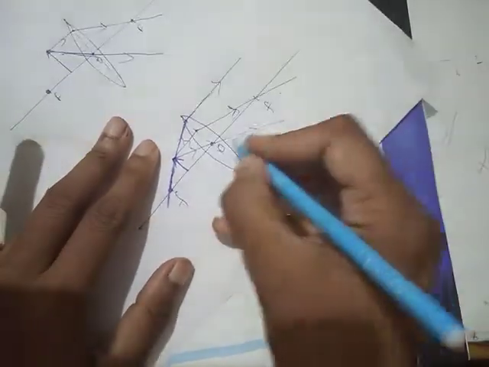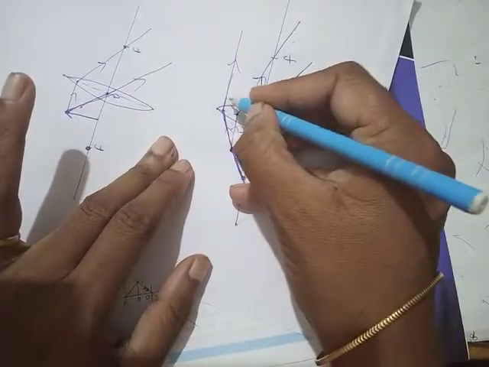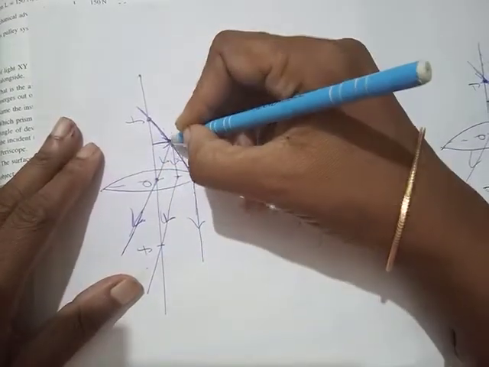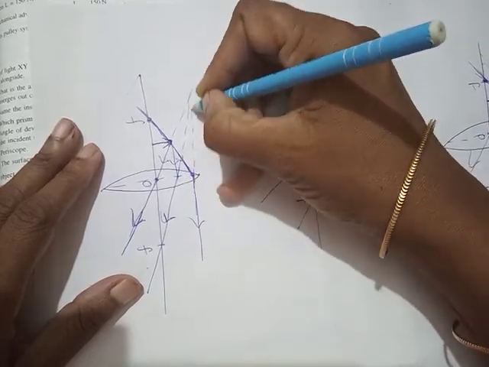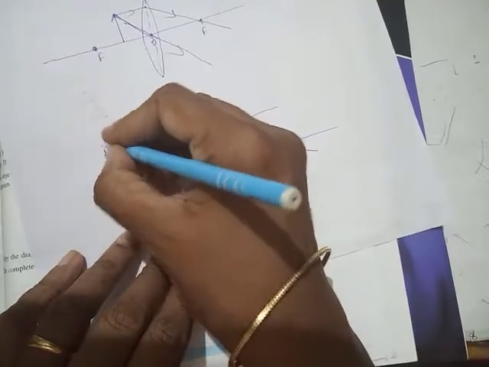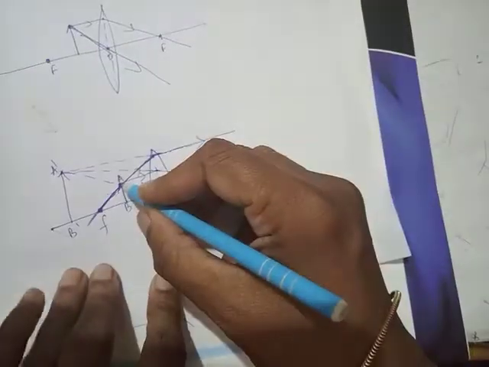So we have 3 refracted rays now, this, and this, and they are not going to meet, so we extend them backward, this one and this one. AB is the object, A dash B dash is the image. So this is a little difficult, but just practice it. Twice in previous board exams such questions came: using 3 incident rays, draw a ray diagram.